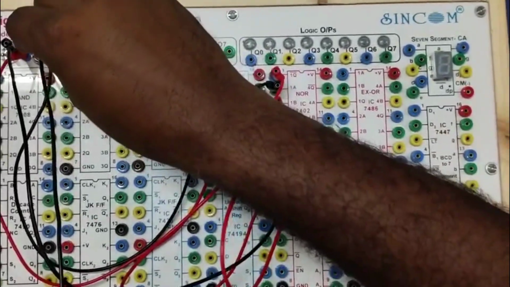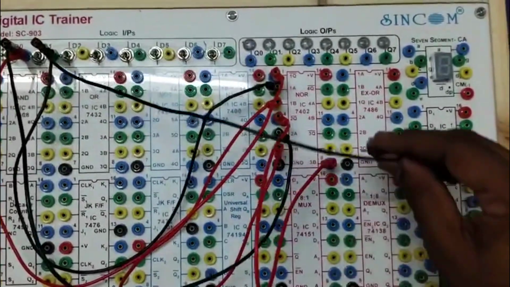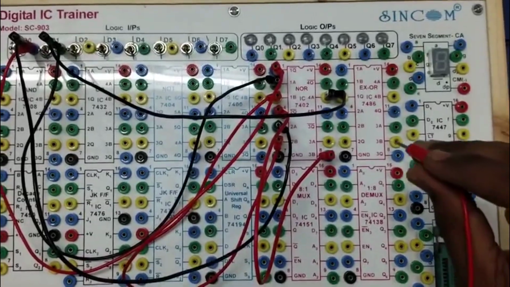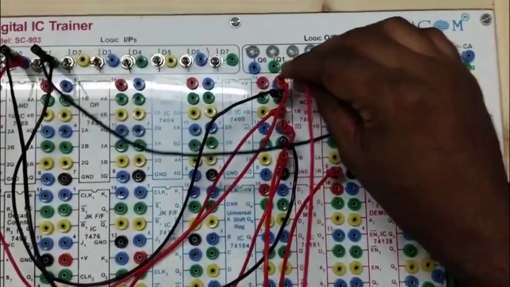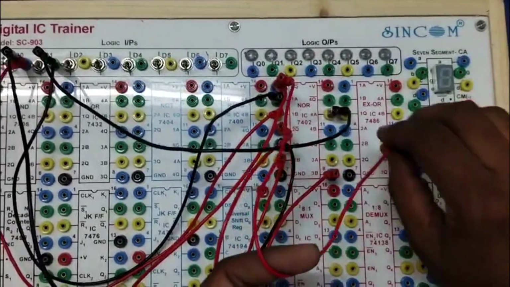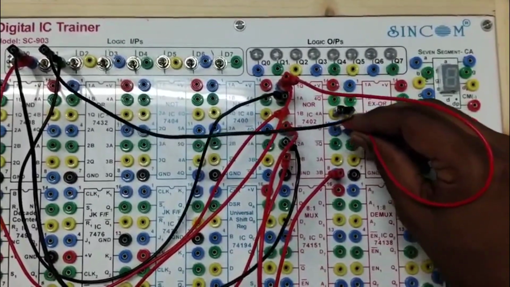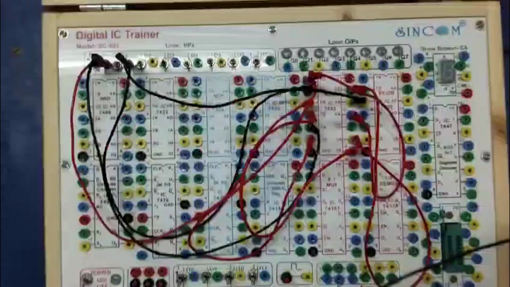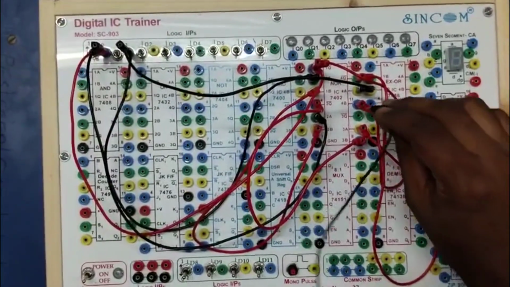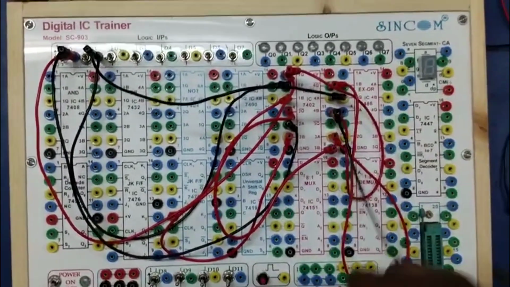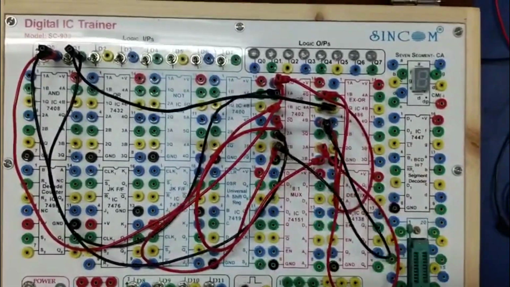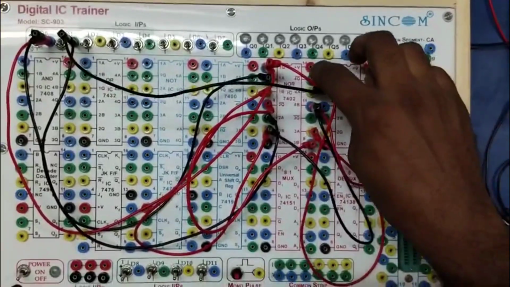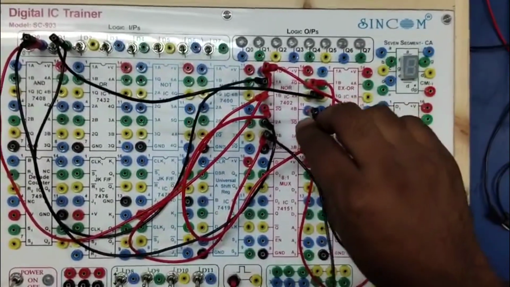Now input B is given to pin number 12. Now pin number 11 and pin number 6 we short. Next, pin number 9 and pin number 13, and the output is pin number 10.